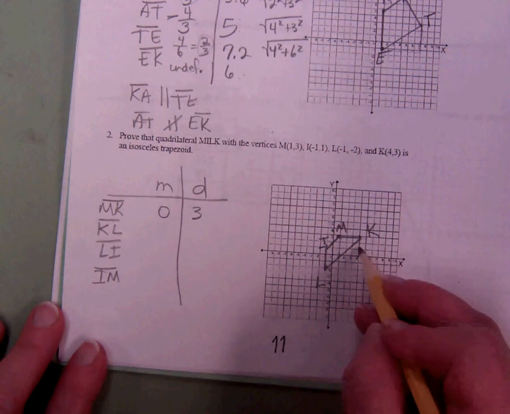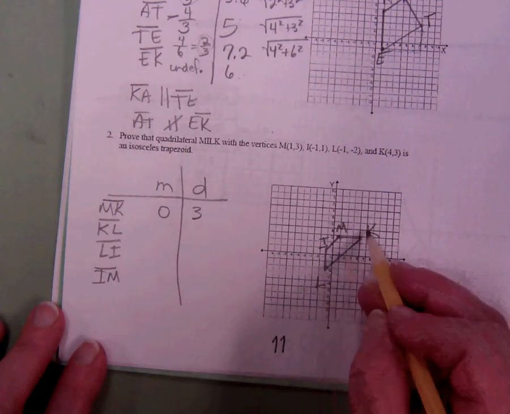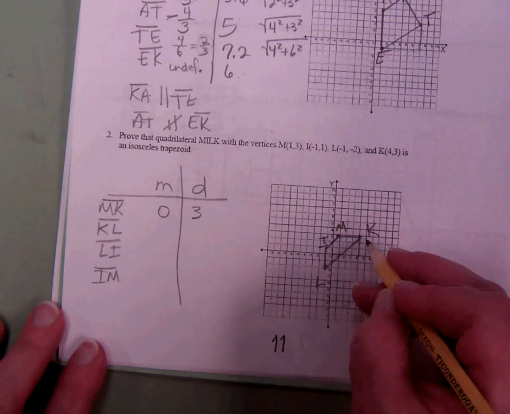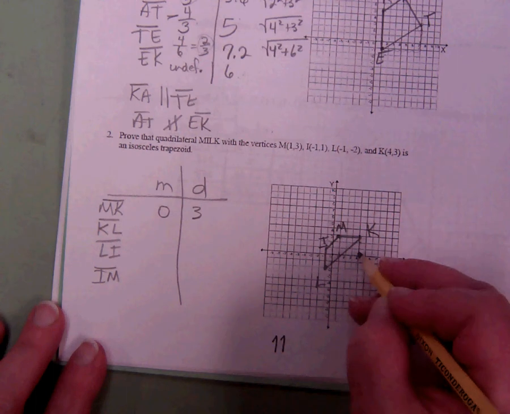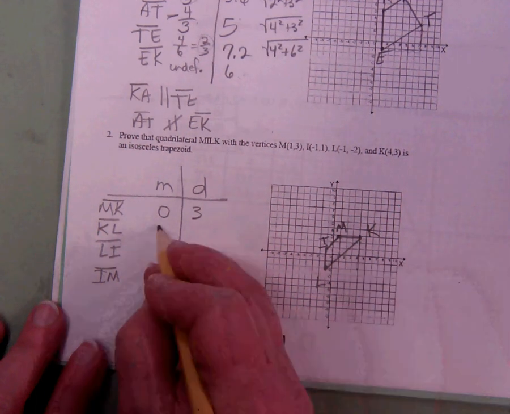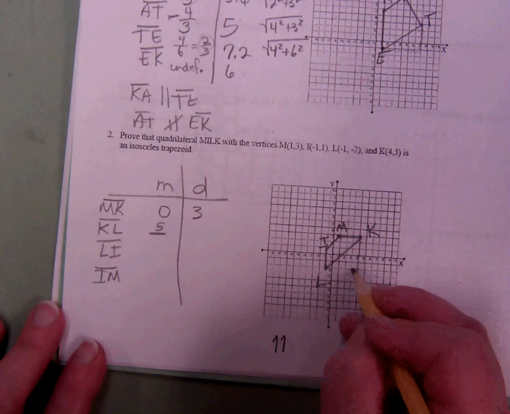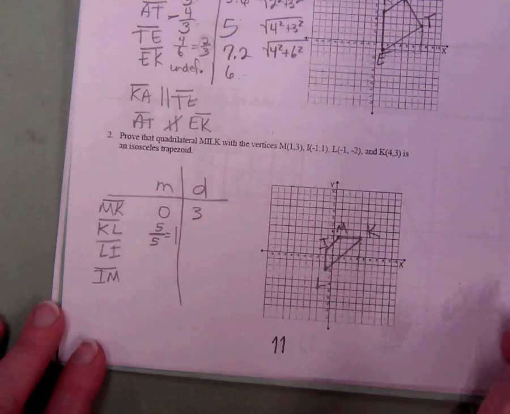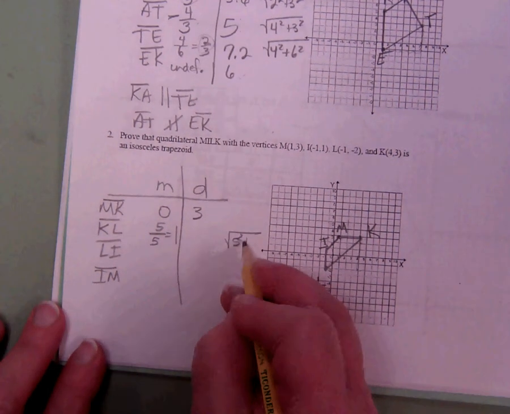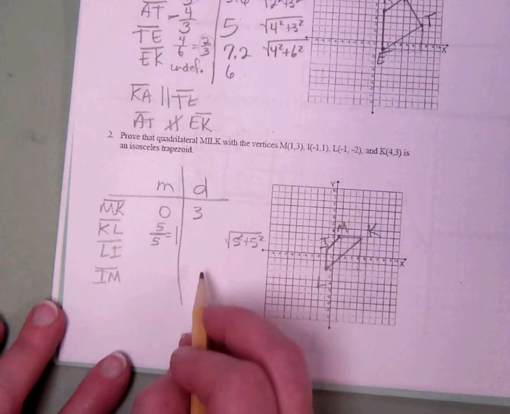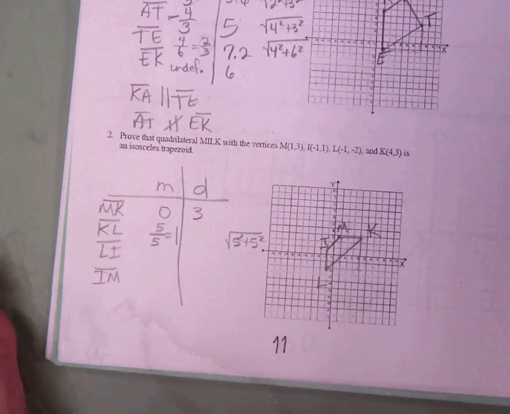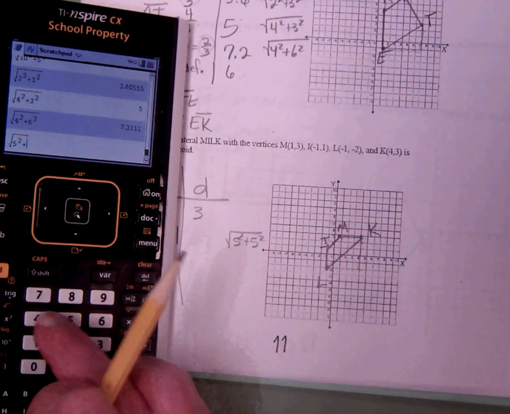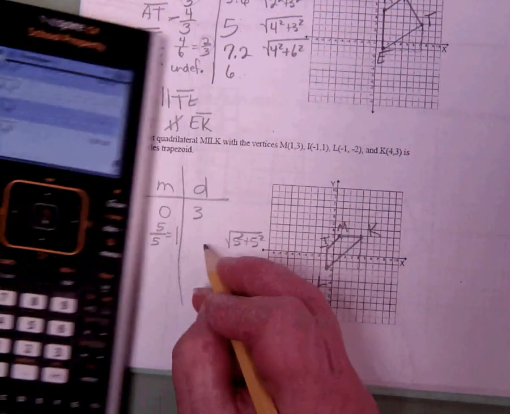KL, it's going to be a negative, no, it's positive, it goes uphill. See, sometimes I have to stop and think about it too. And so the rise is 5 over 5, which equals 1. Our distance will be the square root of 5 squared plus 5 squared, which equals 7.1.